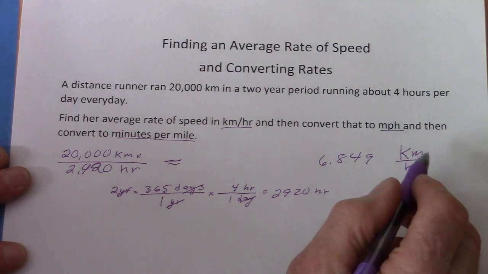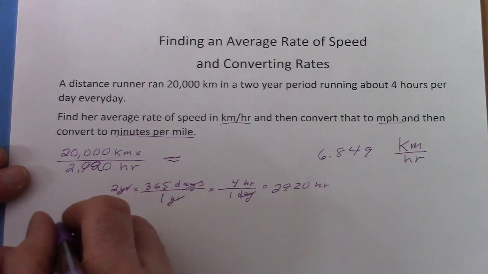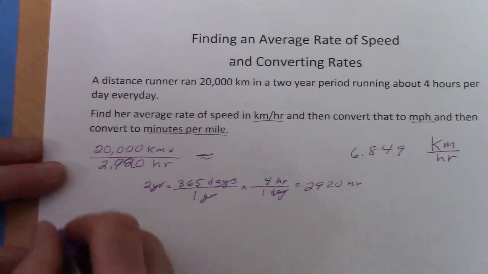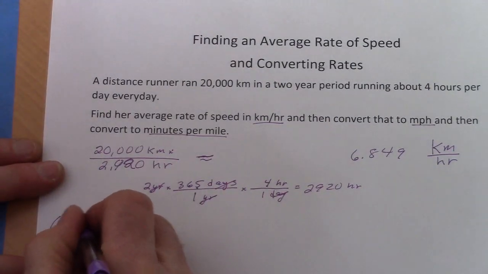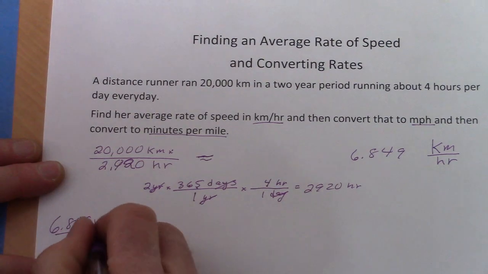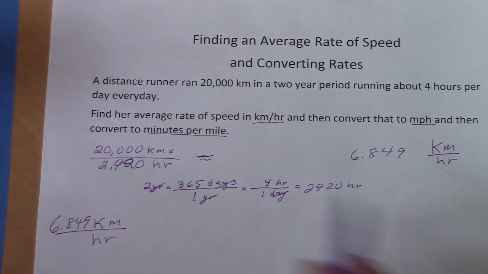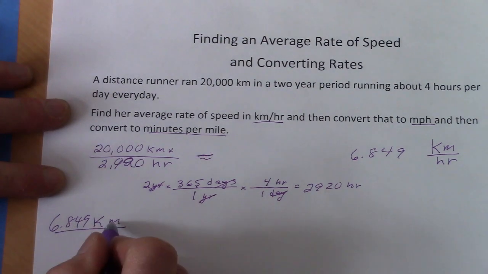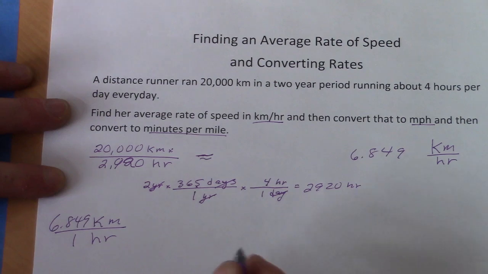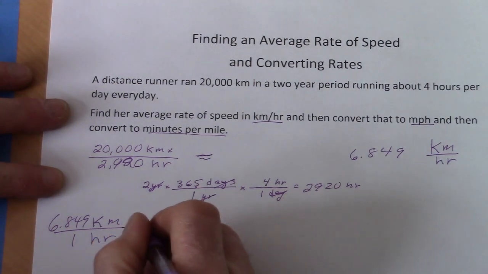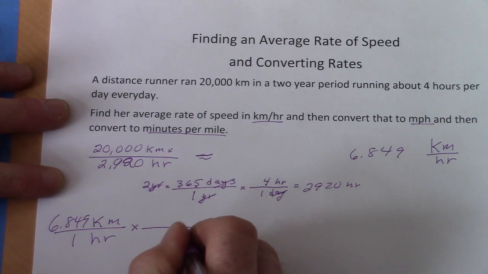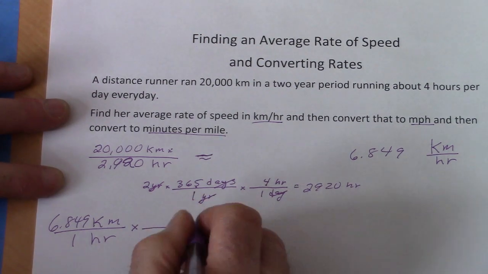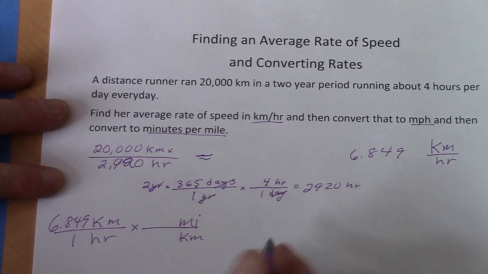And now to convert kilometers per hour to miles per hour, that's not too bad either actually. If we have 6.849 kilometers per hour, we typically write that rate as 6.849 kilometers in 1 hour. And now all we really need to change is we need to get rid of kilometers, that would be kilometers down here, and we need that to become miles, so we want those to reduce. It's a pretty simple one.